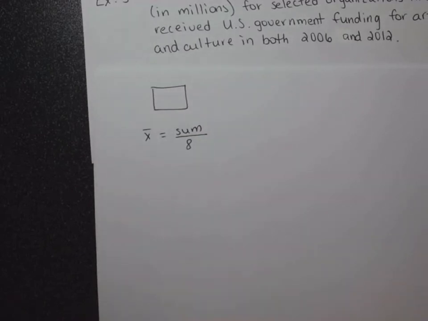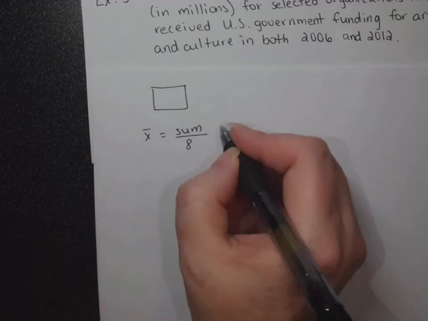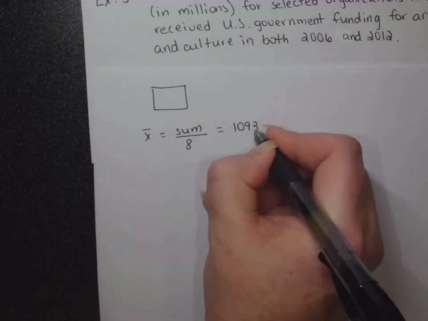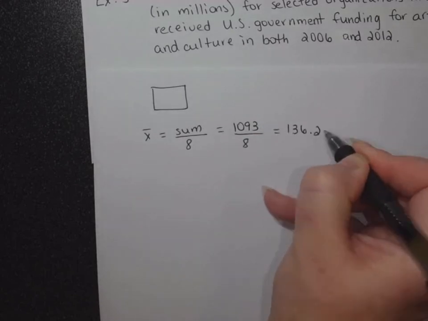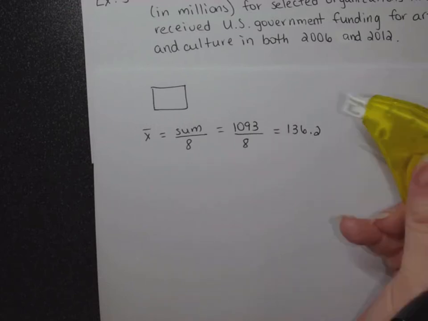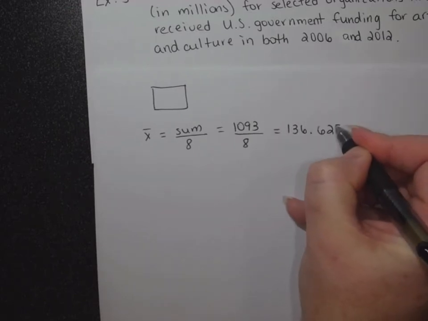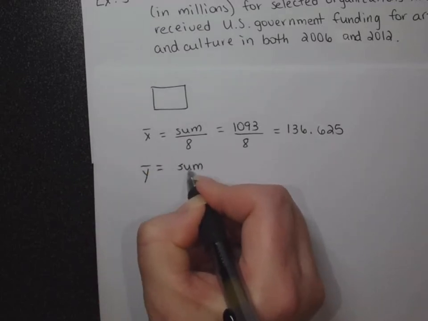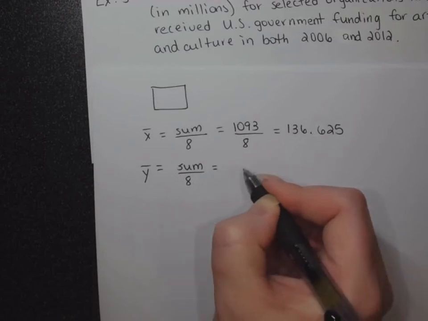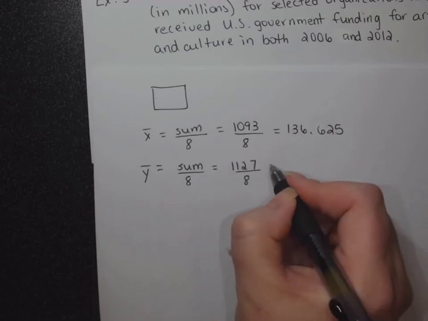So we need to find the 4 values. Okay, so we need to find the average. By the way, x is the 2006 numbers, so it would be the sum of the first column over 8. So this is 136.625. Okay, you might pause and check my numbers just to make sure that's what you get. For the sum of the second column, the 2012 numbers, you would do that over 8.